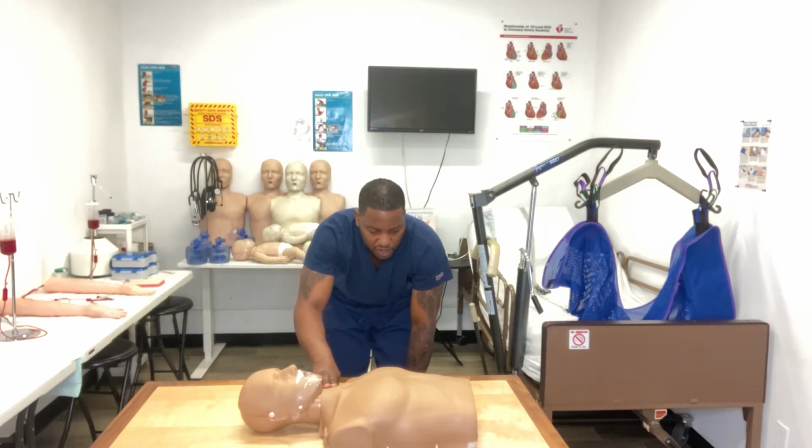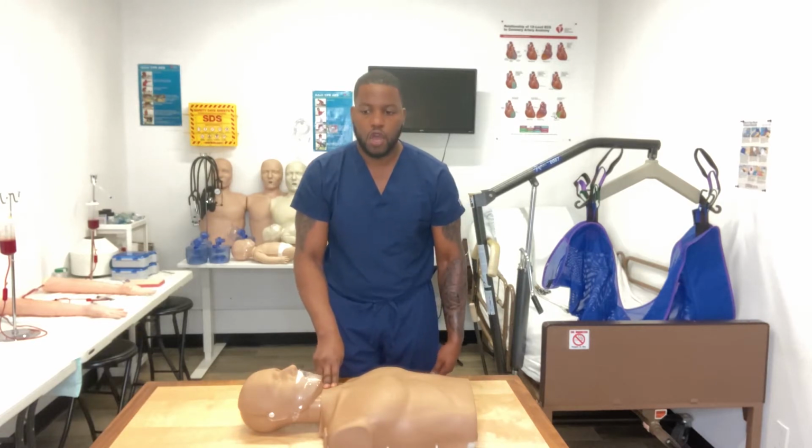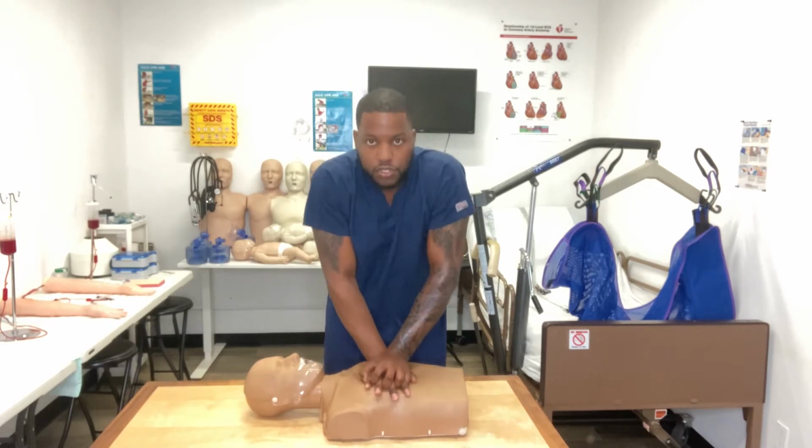I'm going to look for chest rise. The patient's chest is not rising and the patient has no pulse. So I'm going to go ahead and start doing CPR. 1, 2, 3, 4. So let's talk about compressions and why compression is so important.